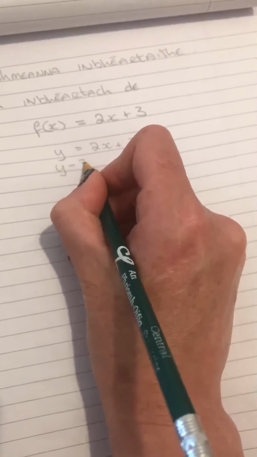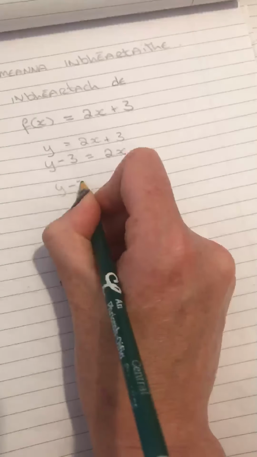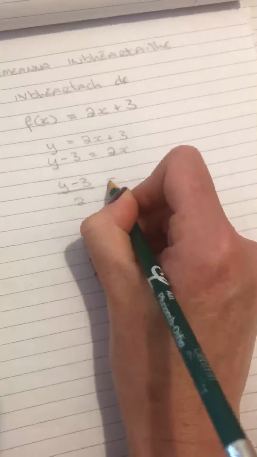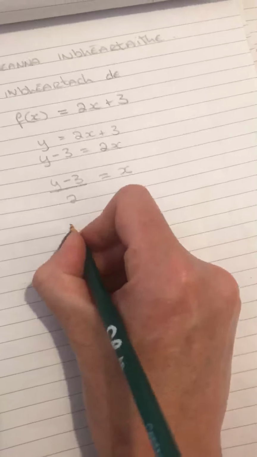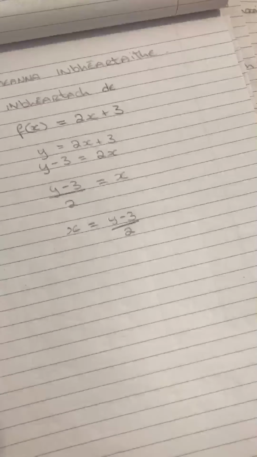I'll just do it again. And I get y minus 3 over 2 equals x. And just flip it around so it looks right. x is y minus 3 over 2. Alright, so you do that.